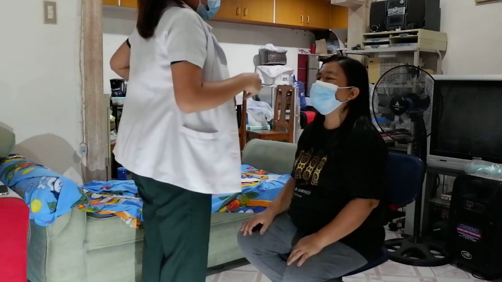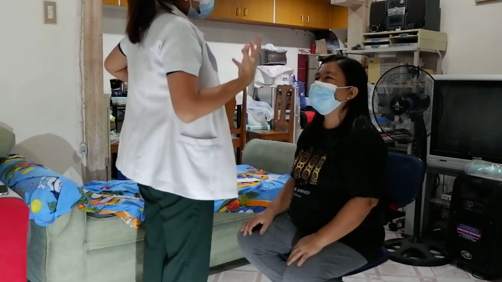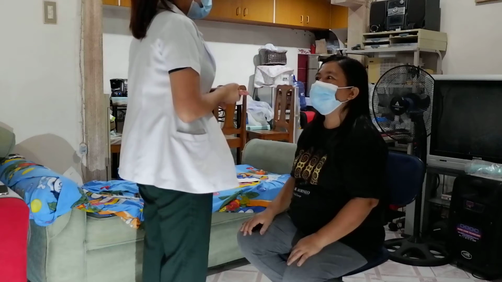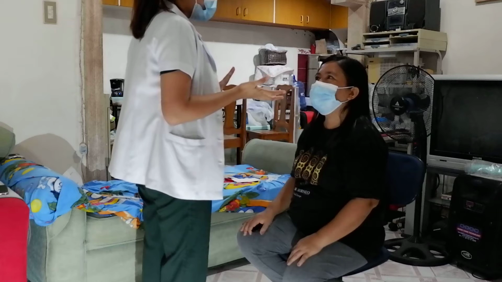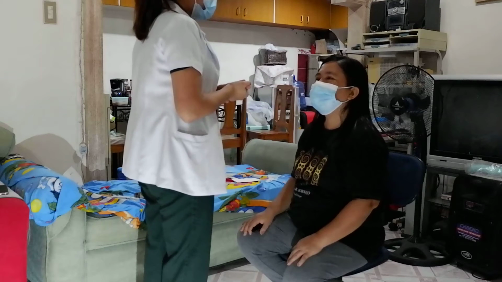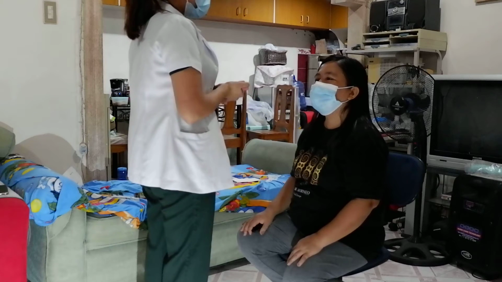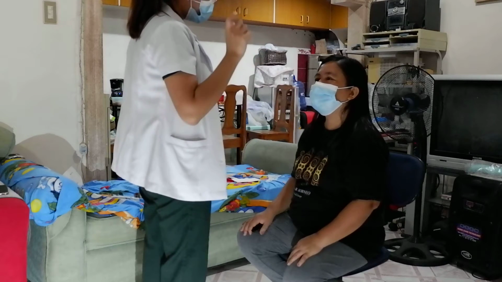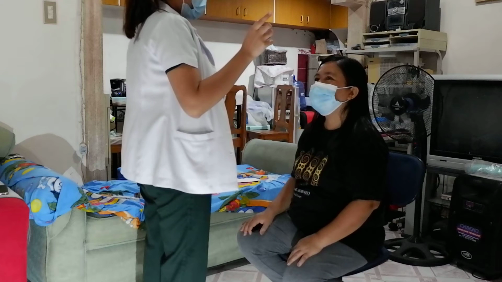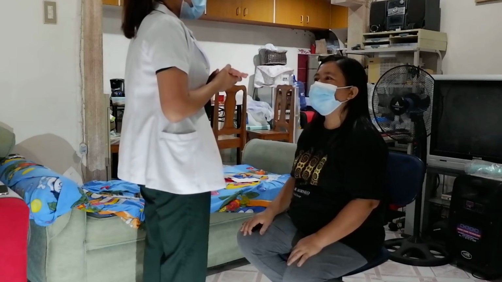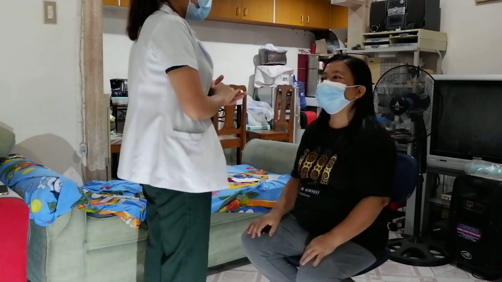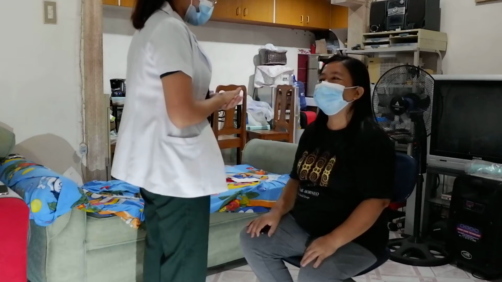So for your pupil size, the measurement is about 4 millimeters. This means that your pupil size is normal. If the pupil measurement is greater than 5 millimeters, or if the measurement is smaller or less than 3 millimeters, then we can say that it is not normal.